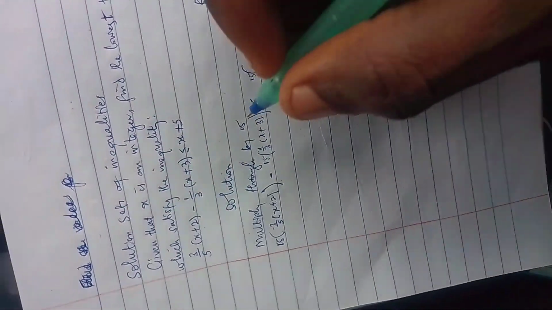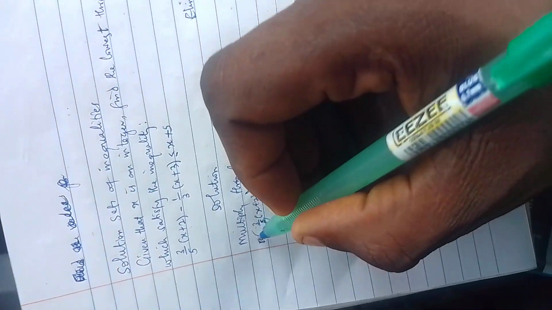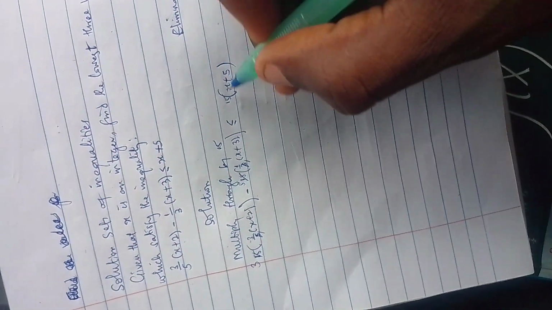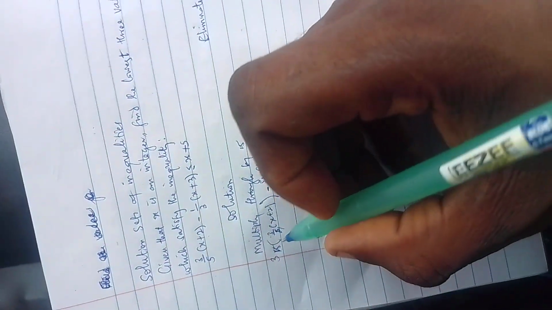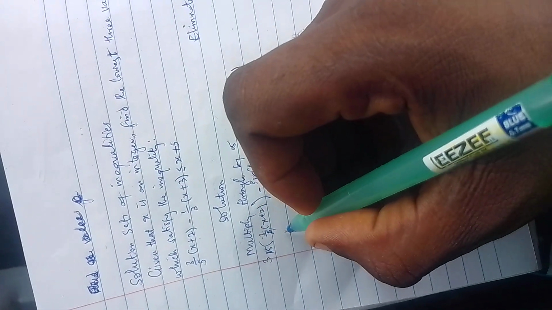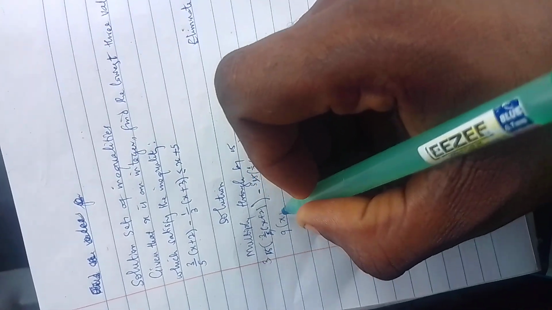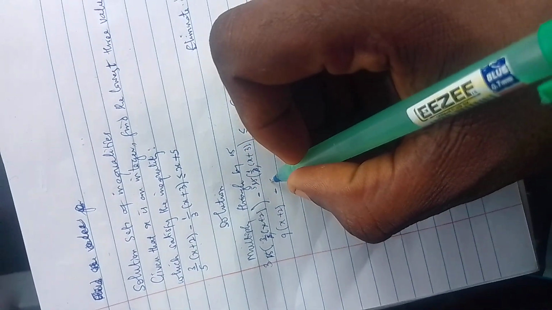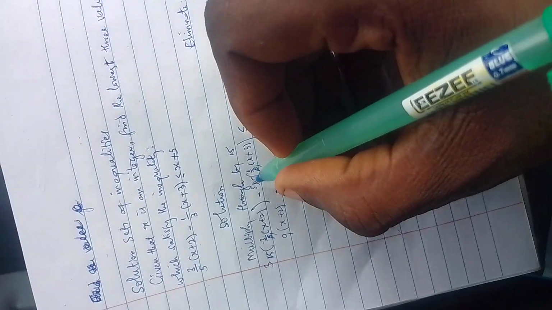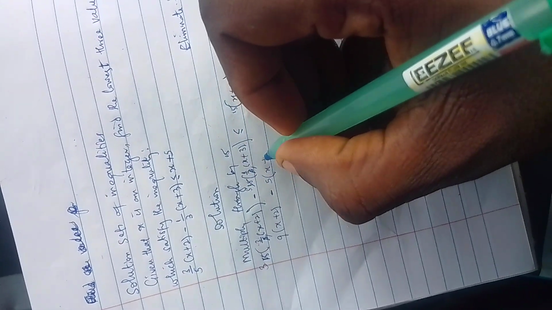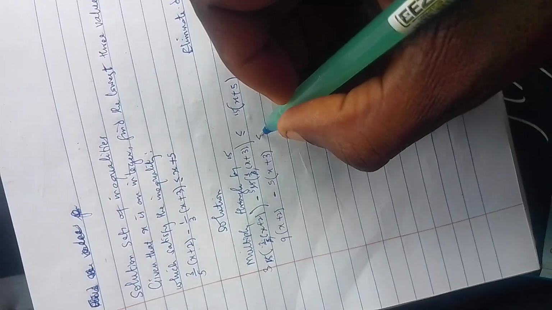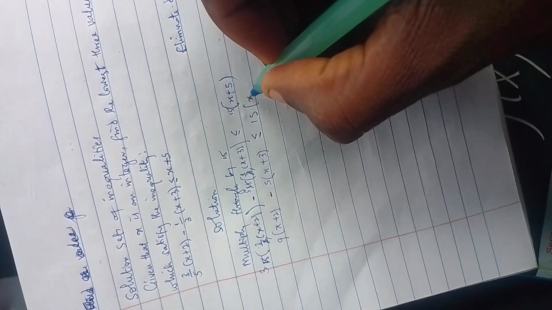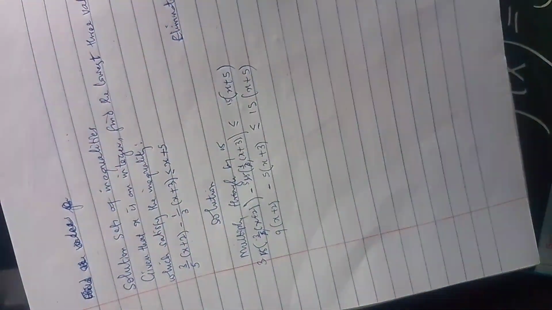Is that taken? Alright, so let's cut. 5 here 1, 5 here 3. 3 here 1, 3 here 5. There's nothing to cut here, no denominator here. So 3 times 3 will give us 9. So I have 9 into bracket x plus 2 minus, I have 5 into bracket, 5 times 1 is still 5, so x plus 3. Then I have less than 15 times x, let's just leave it in that form. We'll work on it. So let's now open the bracket.